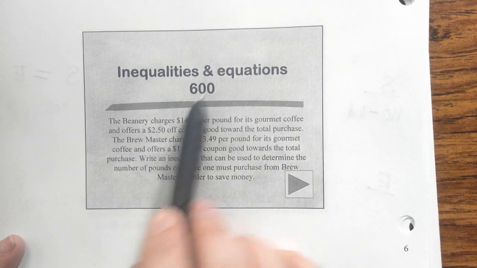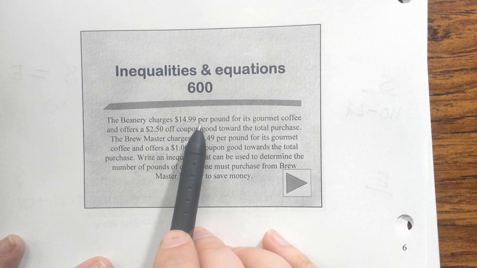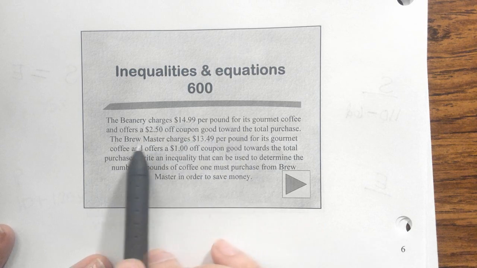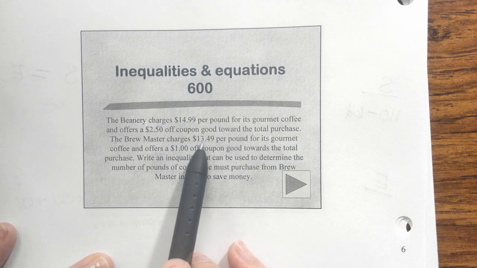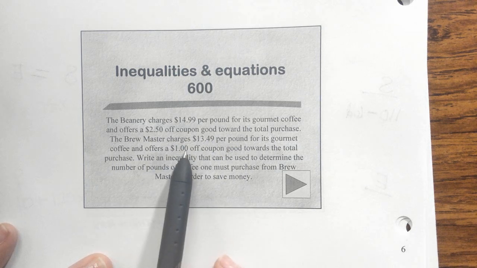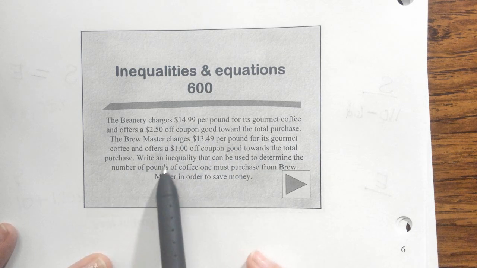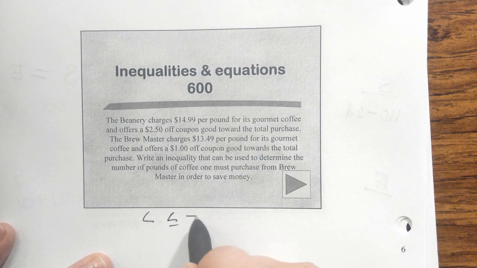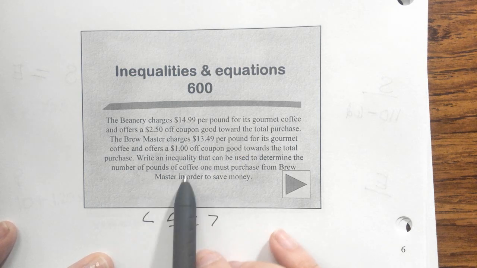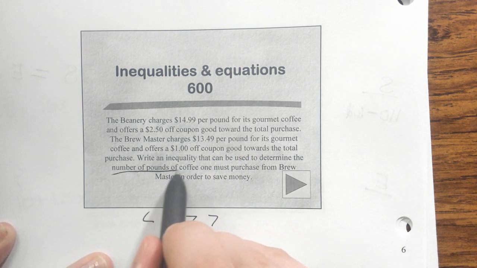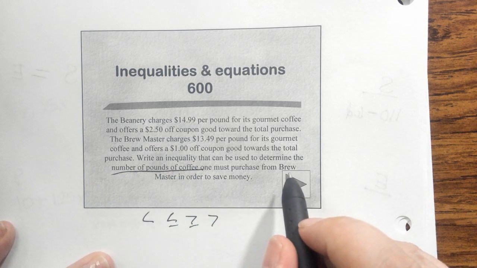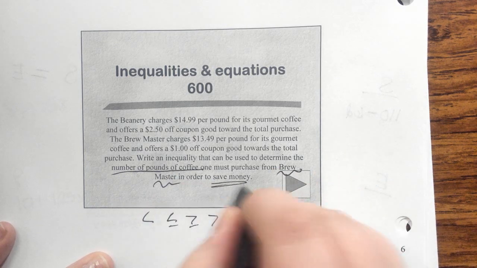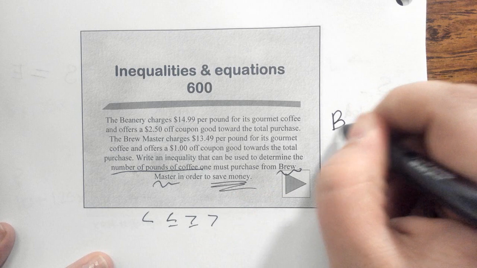The next question says the Beanery charges $14.99 per pound for its gourmet coffee and offers a $2.50 coupon good towards the total purchase. The Brewmaster charges $13.49 per pound for its coffee and offers a $1 off coupon towards the total purchase. We want to write an inequality, so I'm using one of those inequality symbols, right, to determine the number of pounds of coffee. So that's the thing we don't know. That we have to purchase from the Brewmaster to save money.